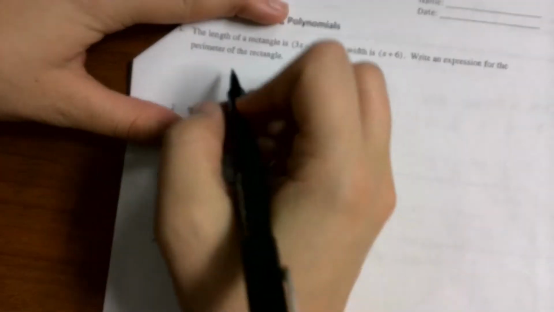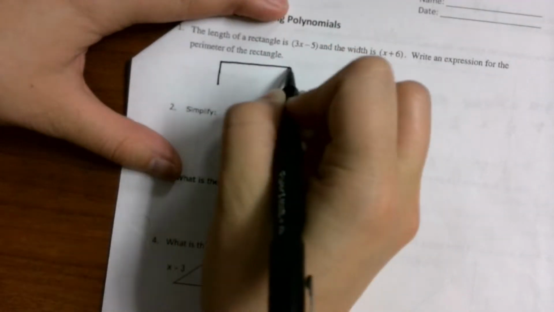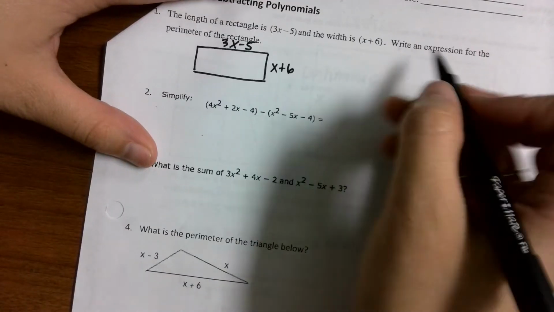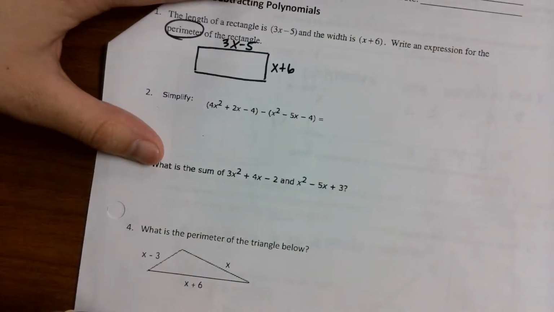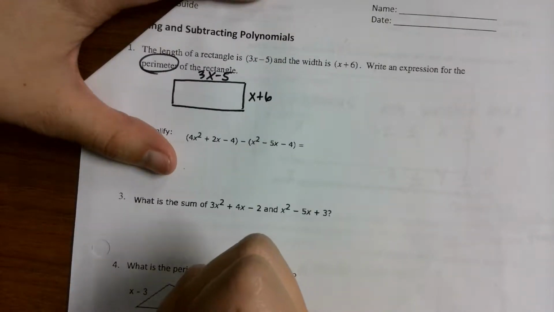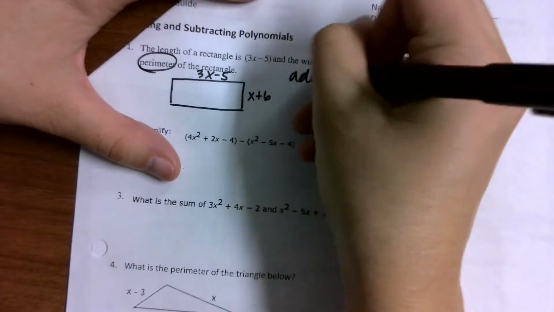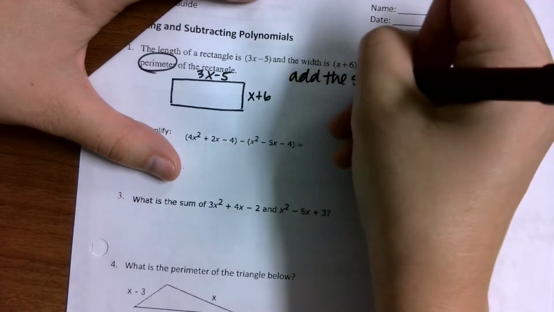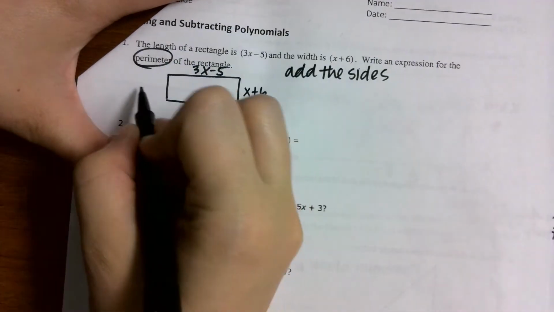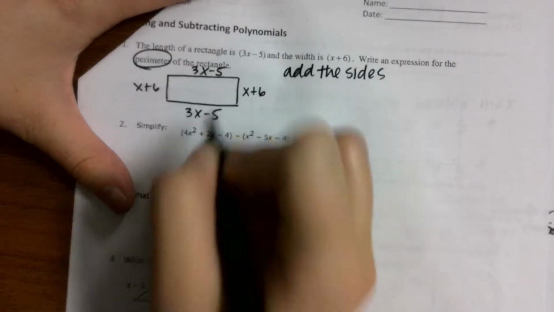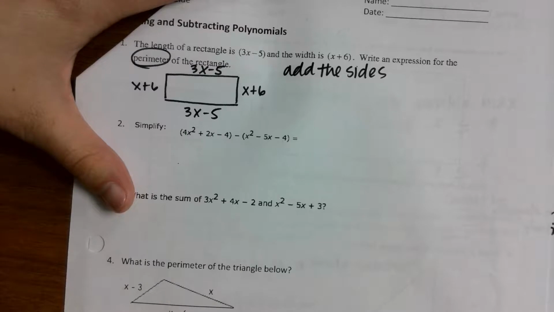Adding and subtracting polynomials. The length of a rectangle is 3x minus 5, and the width is x plus 6. Write an expression for the perimeter of the rectangle. We're in the adding and subtracting polynomials section. Perimeter means add the sides, which means x plus 6 is our shorter side over here, and 3x minus 5 is our length.